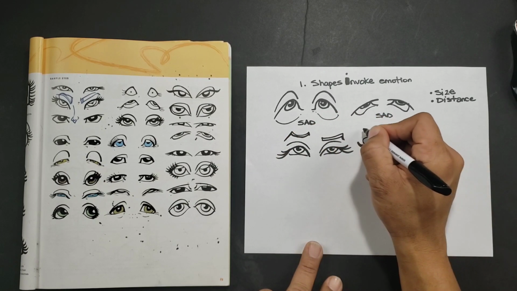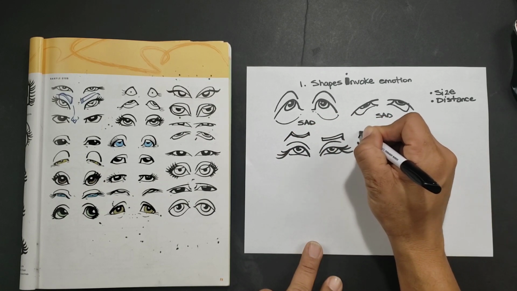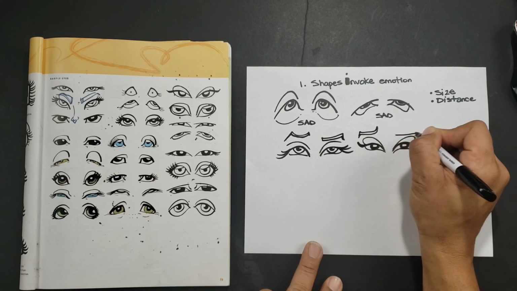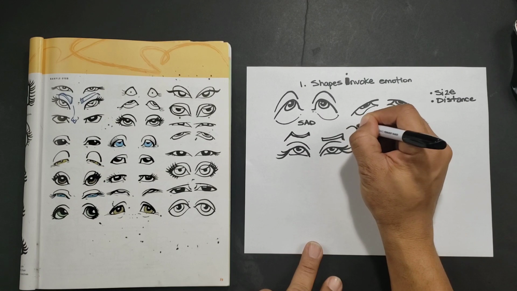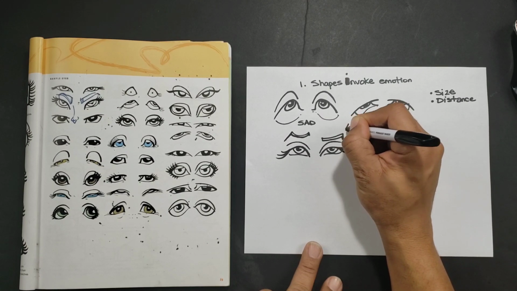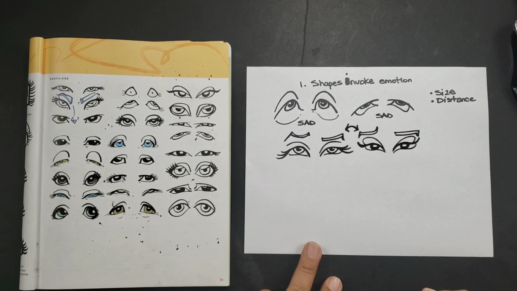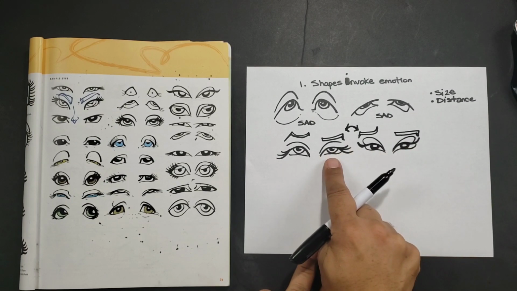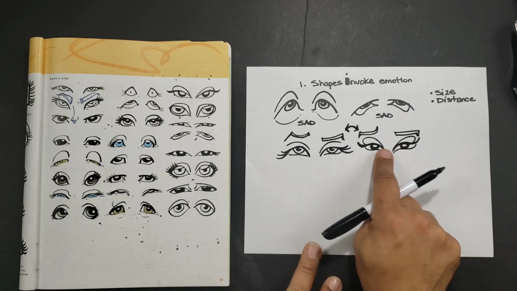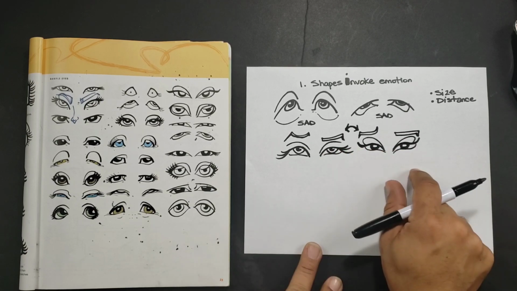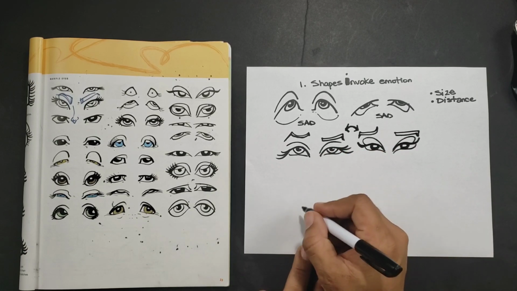Okay. If we do the same thing here, doesn't it look like we drew the same person in a different way? Because the eyes made us feel the same, even though drawn in a different style. So it doesn't matter. Now we're going to do one more for you guys, okay?